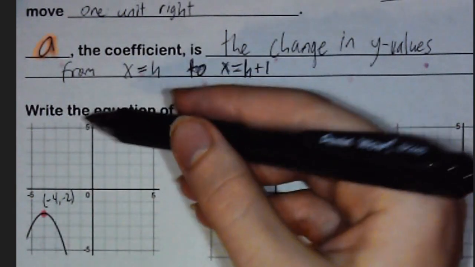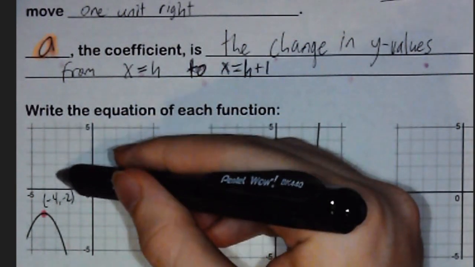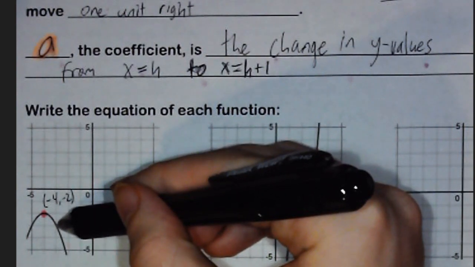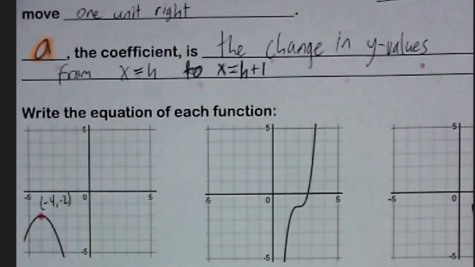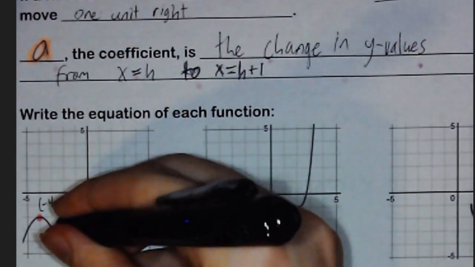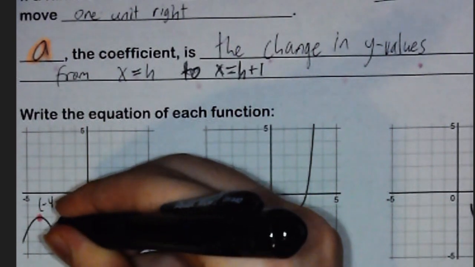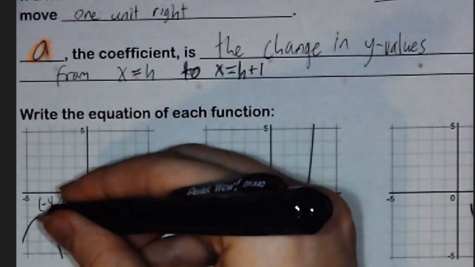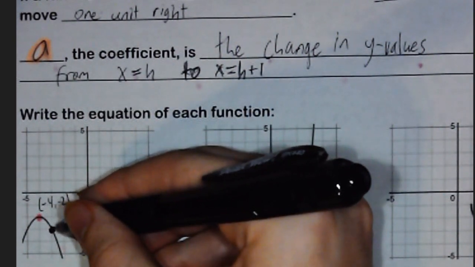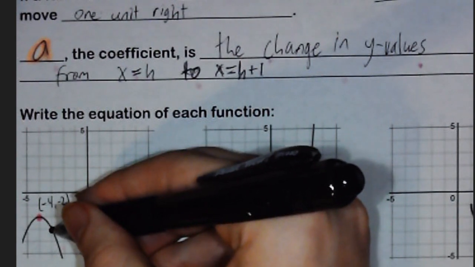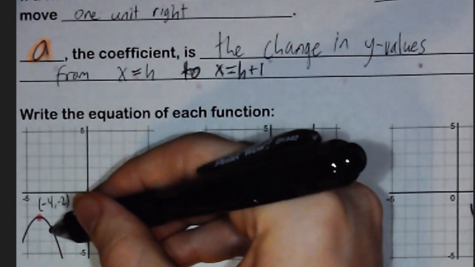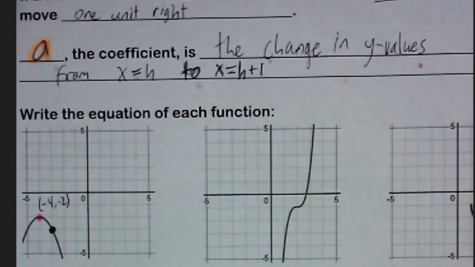And we're going to look for where the graph is on this x value. It's right here. Now I'm going to take note of this point right here, which again is 1 unit to the right of h comma k. It is where the graph is 1 unit to the right of h comma k.